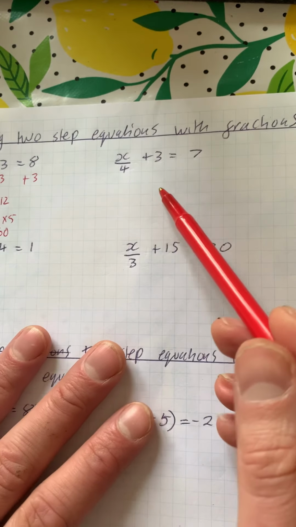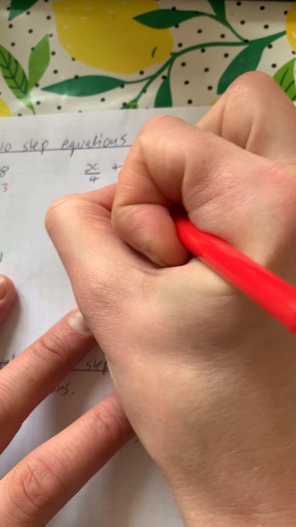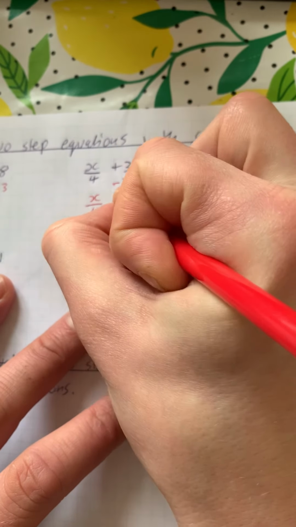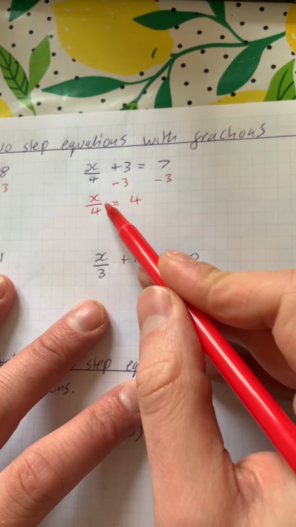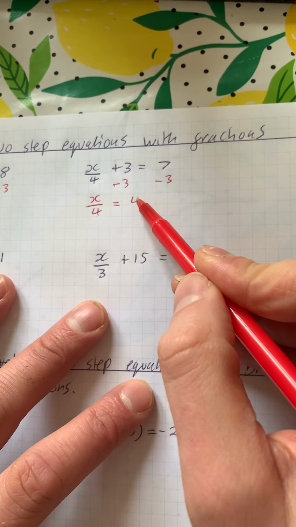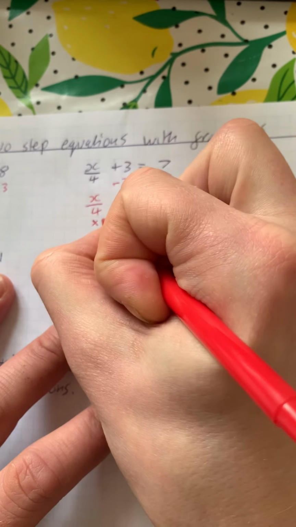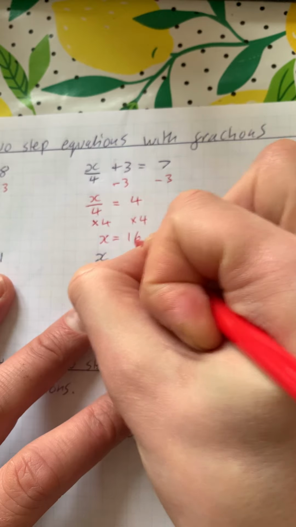This one here, we've got a plus 3 here, so we do the opposite, which is taking away 3. So we've got x over 4 is equal to 4. Now we do the opposite here, and we can think of this as what number divided by 4 gives you 4. Most people will know that that's 16, but if we make sure we write the method, we'll get all the marks. So x is equal to 16.